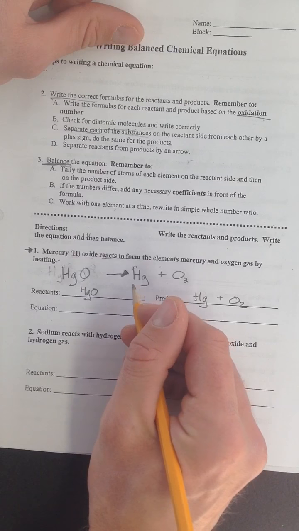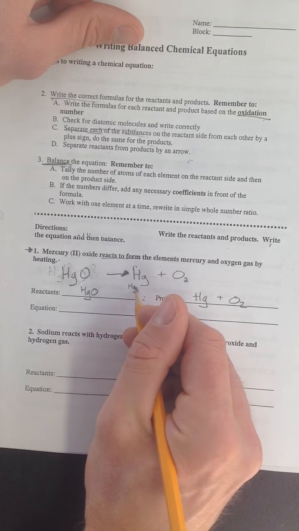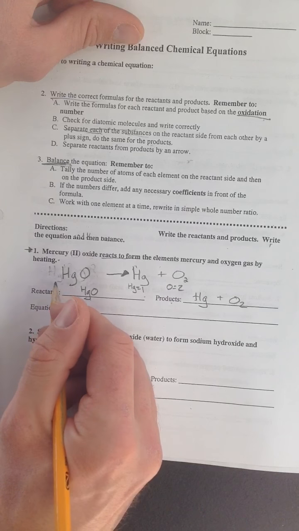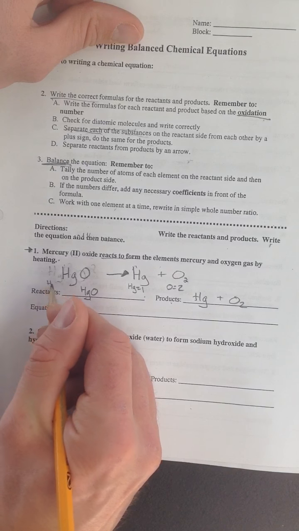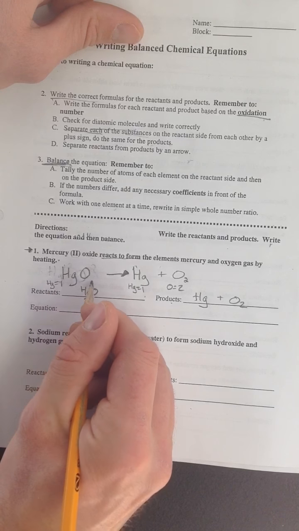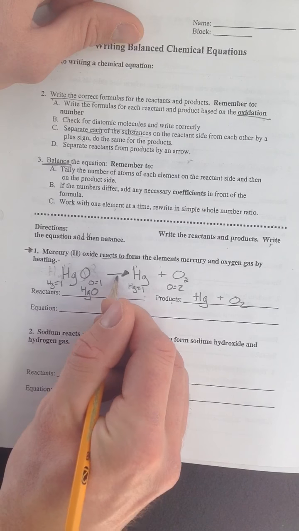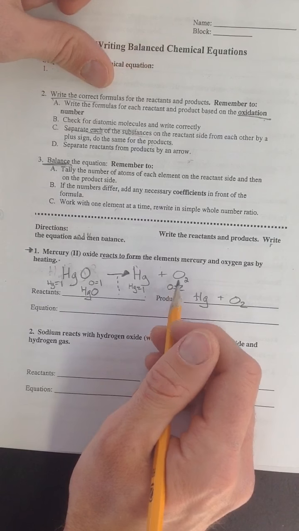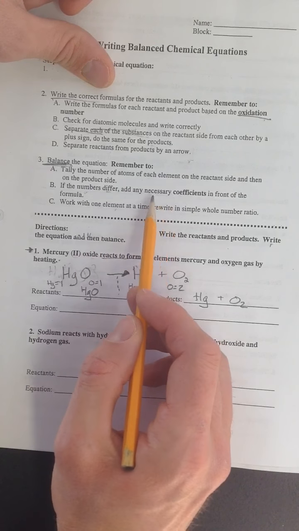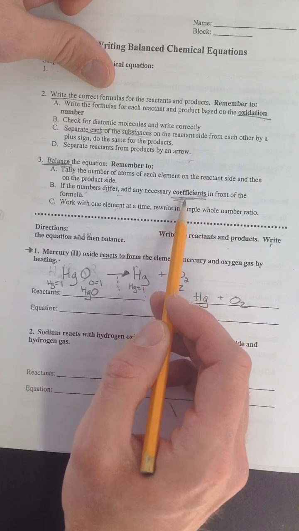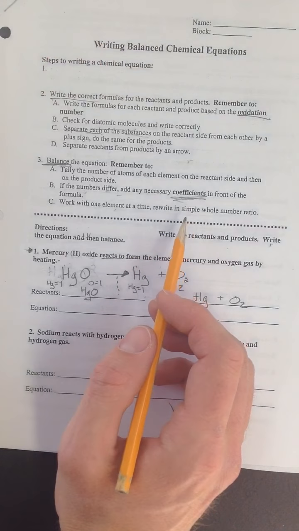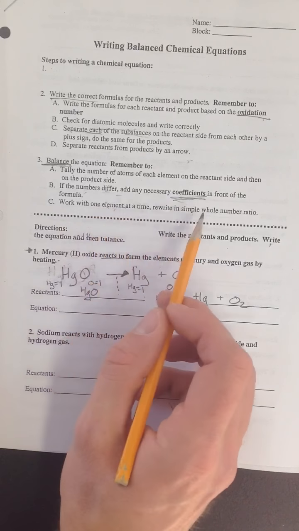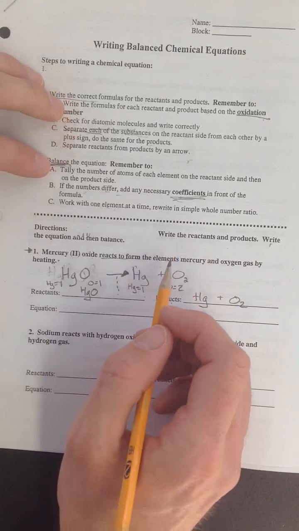I'm going to start by tallying up the atoms on both sides. I see I've got 1 mercury over here. I've got 2 oxygens over here. On this side I've got 1 mercury, and I've only got 1 oxygen over here. Here's my splitting the left and the right. Okay, so now after I've tallied, if the numbers differ, add necessary coefficients. Remember, I'm going to write big numbers in front of the element to say that I have more than 1 of those molecules if I need them. And then I'll work 1 element at a time, balancing back and forth until everything works out.